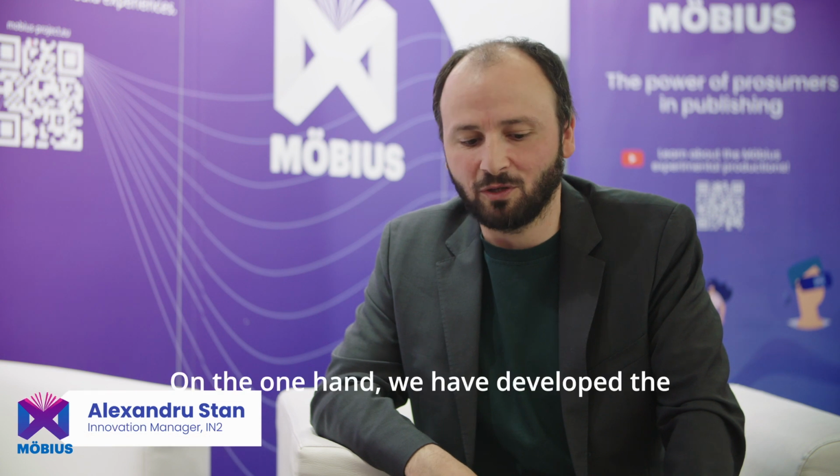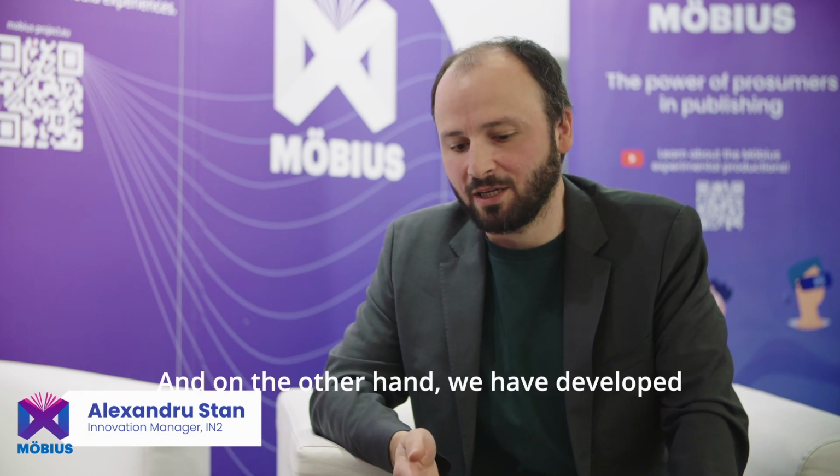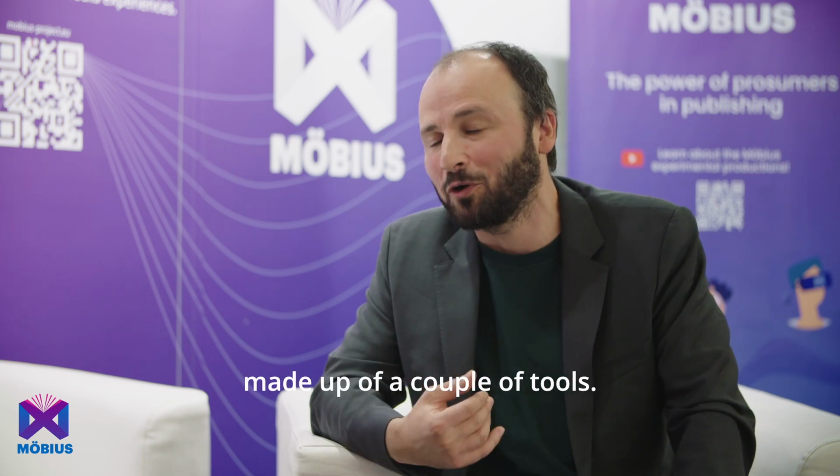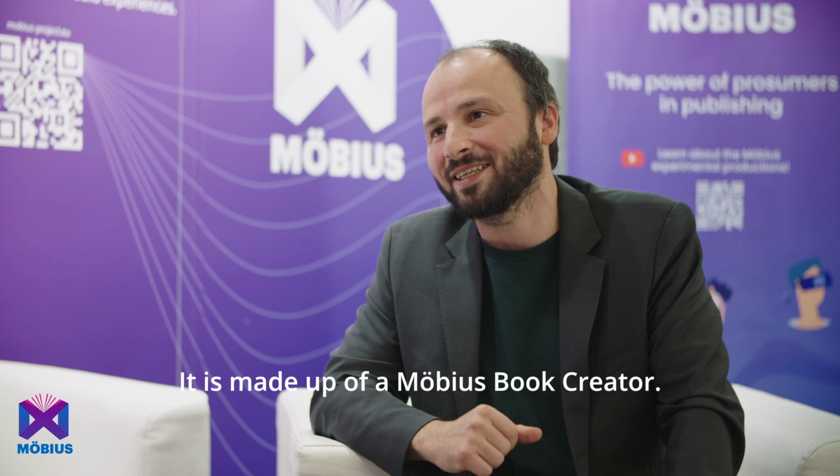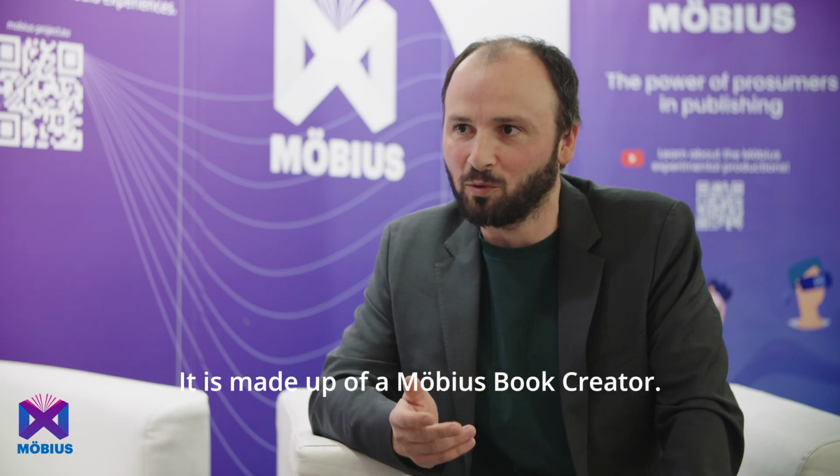There are two main categories of applications. On the one hand, we have developed the Möbius book toolkit. And on the other hand, we have developed the prosumer intelligence toolkit. The Möbius book toolkit is made up of a couple of tools. That's why it's a toolkit. It is made up of a Möbius book creator.